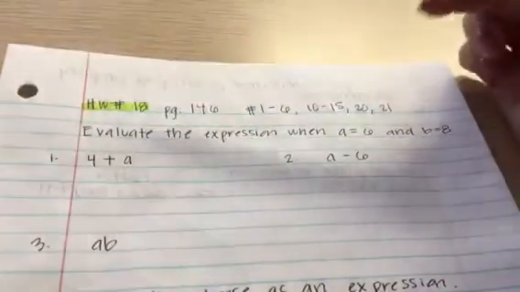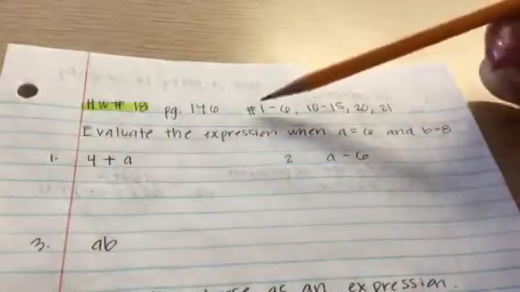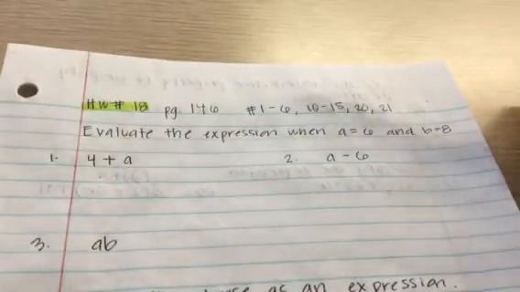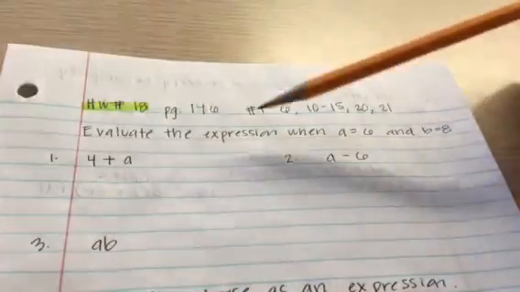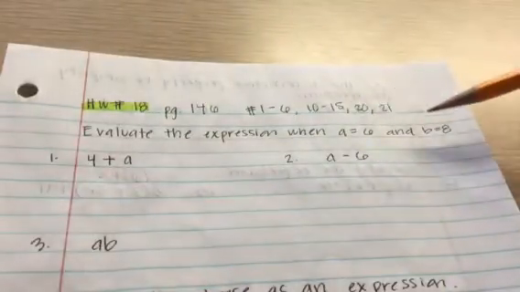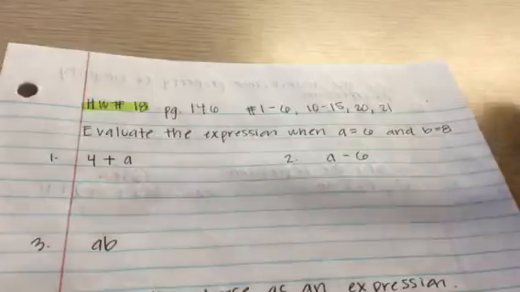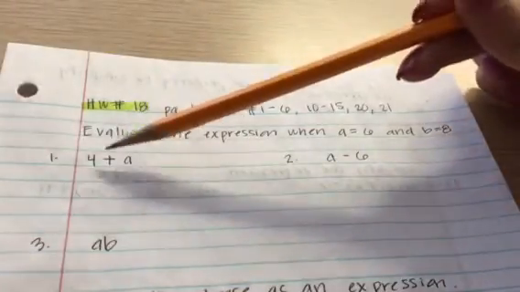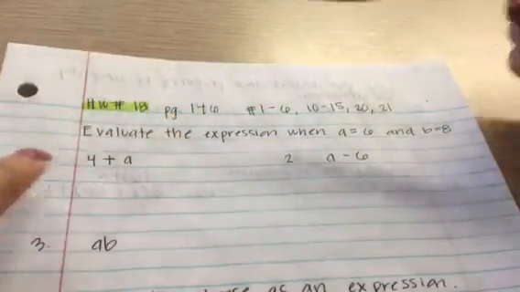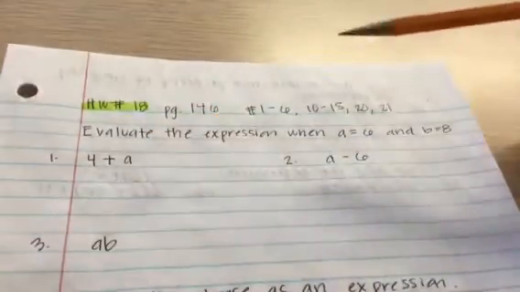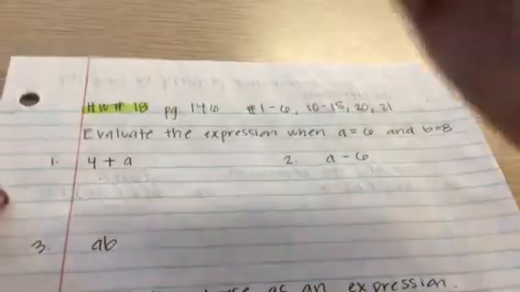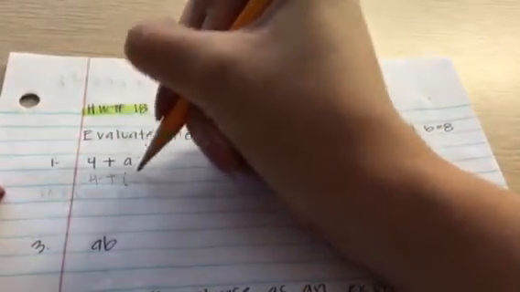This is homework number 18, page 146, numbers 1 through 6, 10 through 15, 20 and 21. The directions are: evaluate the expression when a equals 6 and b equals 8. Number 1 is 4 plus a. Since we're given the value of 6 for a, we're going to plug in 6 for a. Therefore we write 4 plus, and then parentheses and 6.